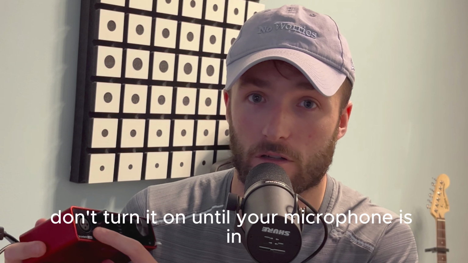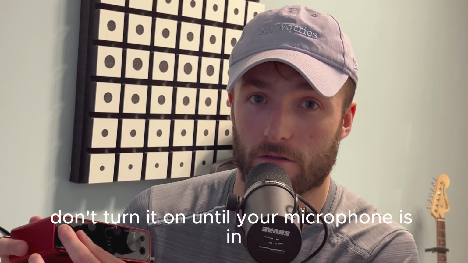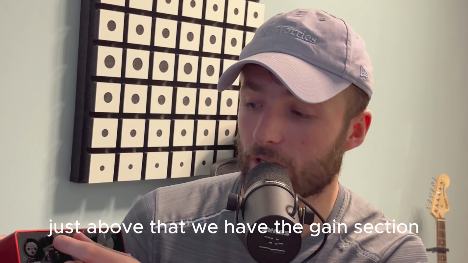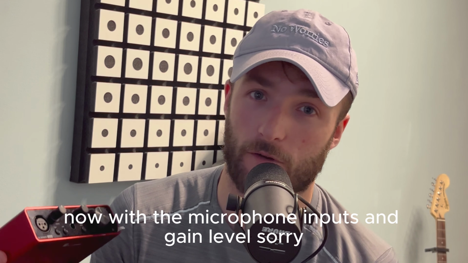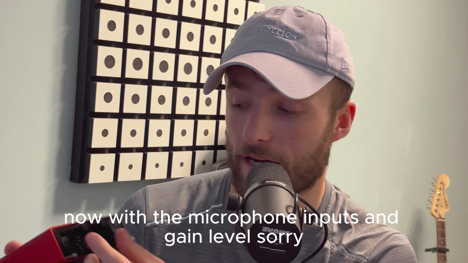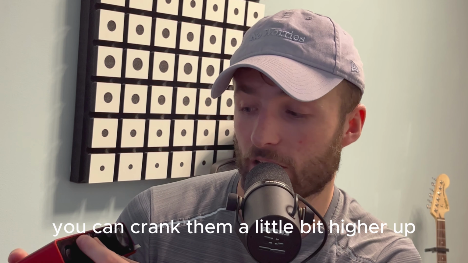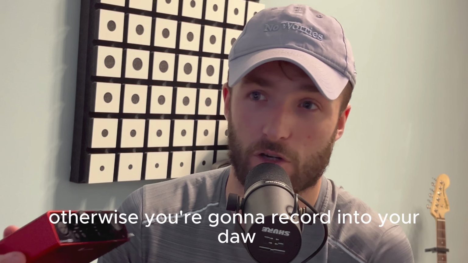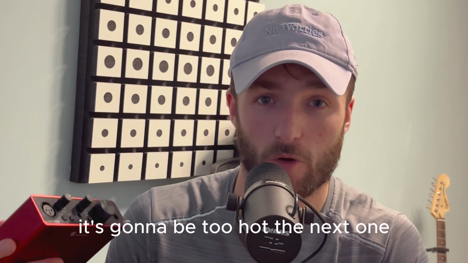Don't turn it on until your microphone is in. Do not turn it on. It could damage the mic. Just above that, we have the gain section. Now, with the microphone inputs, gain level, sorry, you can crank them a little bit higher if you need to. Obviously don't overcook it, otherwise you're going to record into your DAW too hot.